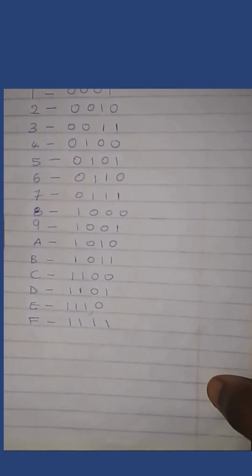So, should we take a look again? This is it, okay? So where is F? 1, 1, 1, okay?